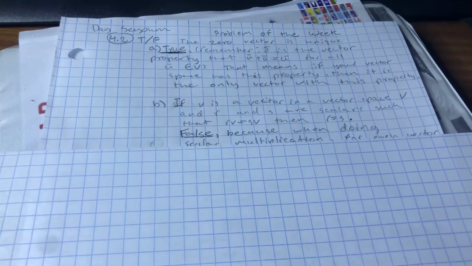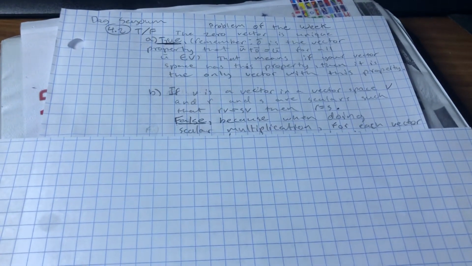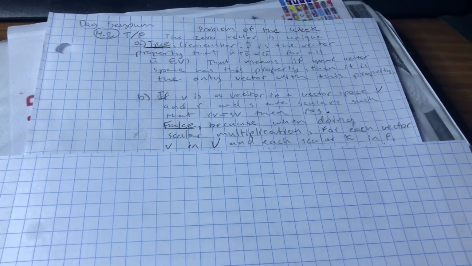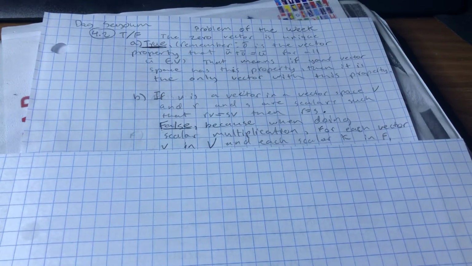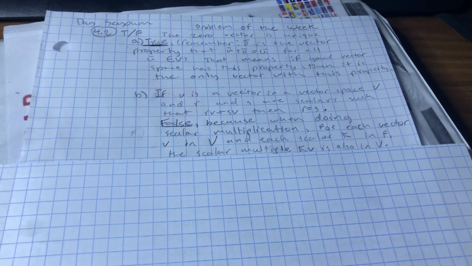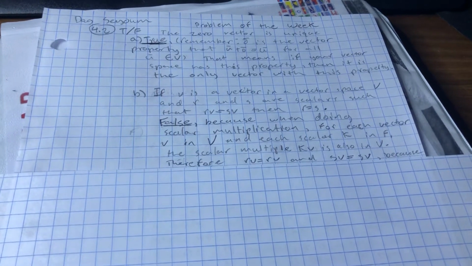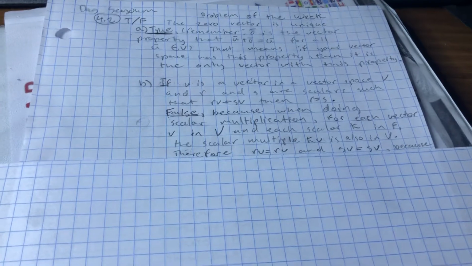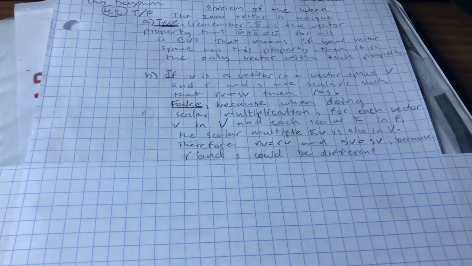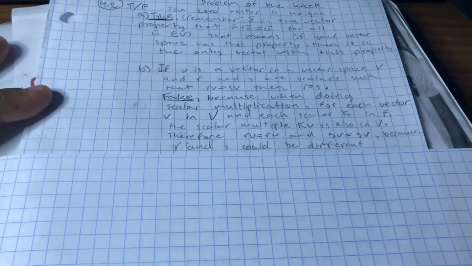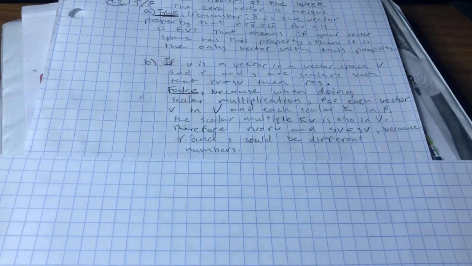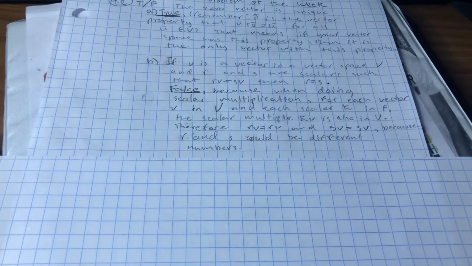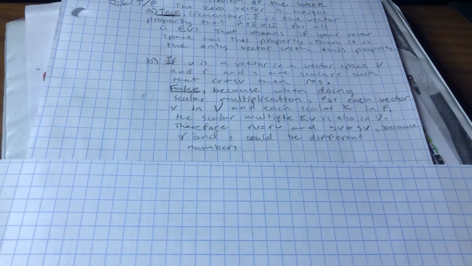False, because when doing scalar multiplication, for each vector v in V and each scalar k in F, the scalar multiple kv is also in V. Therefore, rv must equal rv and sv must equal sv, because r and s could be equal to different numbers, therefore they could have different answers when you multiply them as a scalar.